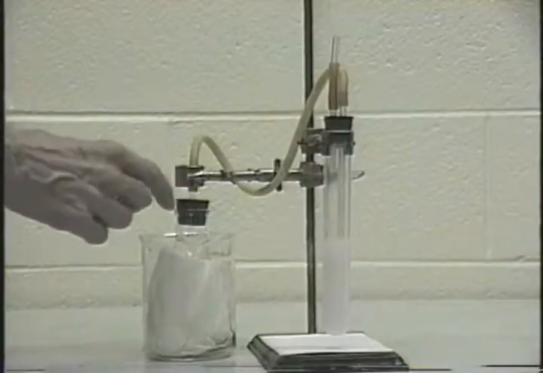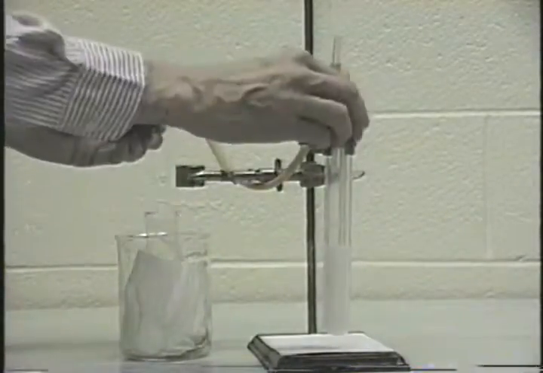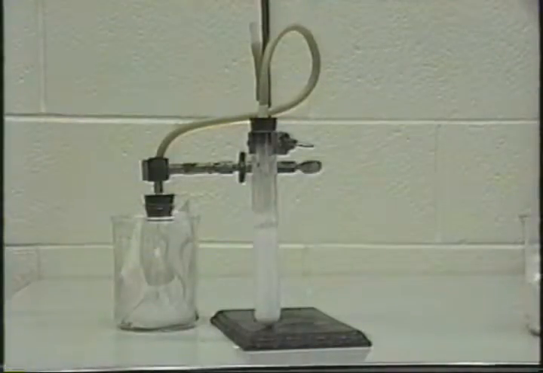To clean this out then, you must first remove this stopper, and then you can remove this stopper and clean out this tube system. Here's the end of that gas inlet tube, and as you can see, it is almost completely blocked at this point. You have to wash this out with distilled water. After washing with distilled water, the tube should be cleaned and unblocked again. If you don't clean out the tube, this is what may happen.